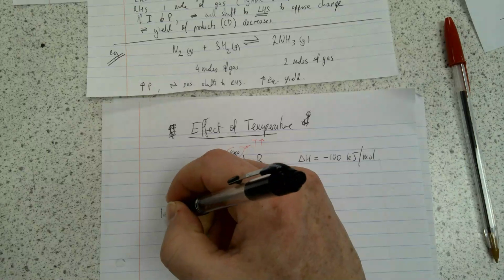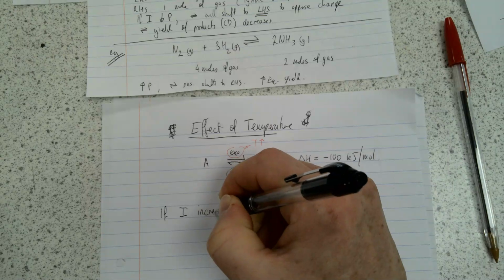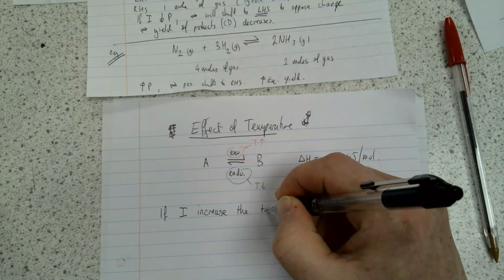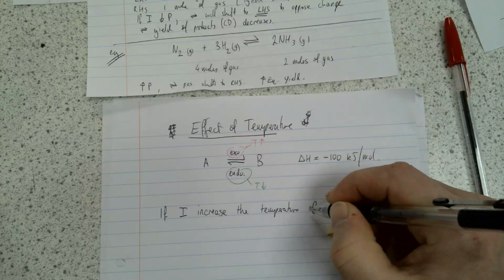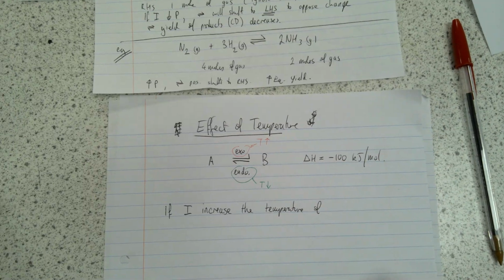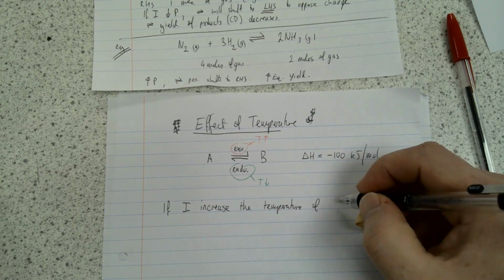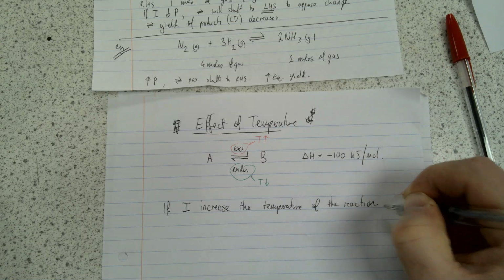So we've got two things going on, what I do to it and what it tries to do to oppose my changes. So if I increase the temperature of the reaction, and I might do this, why might I do that, by the way?